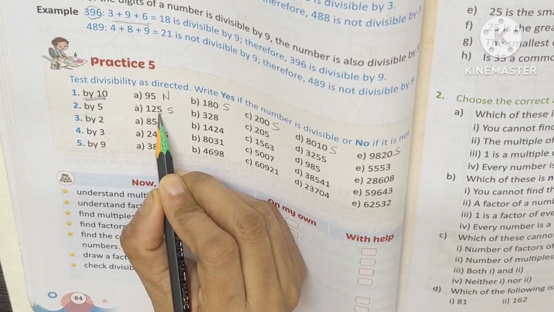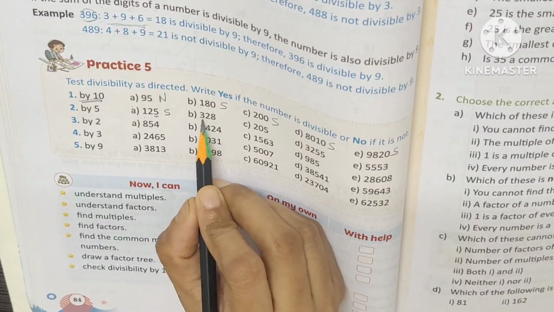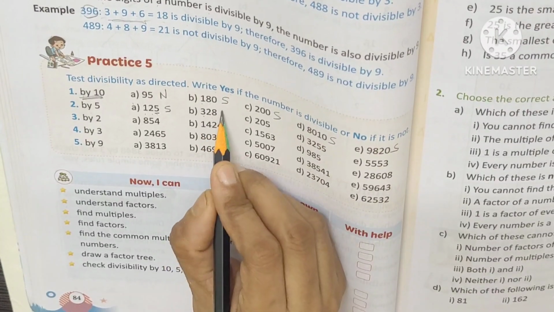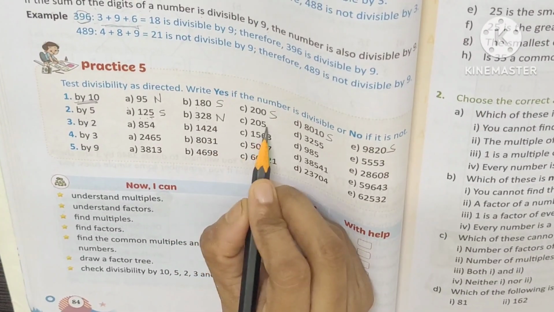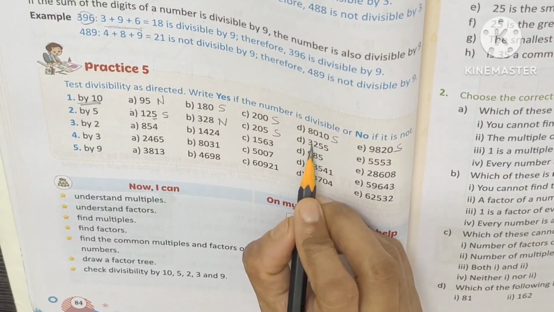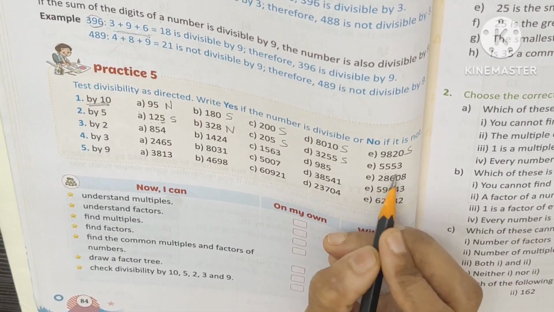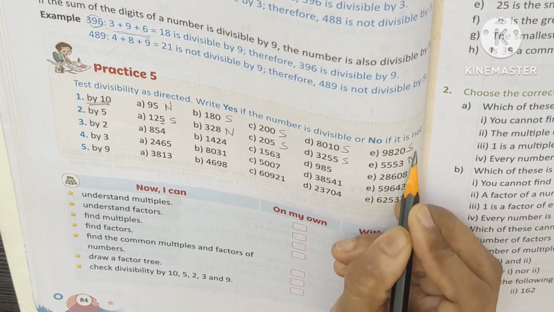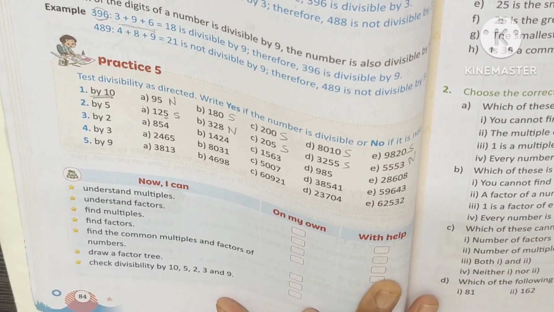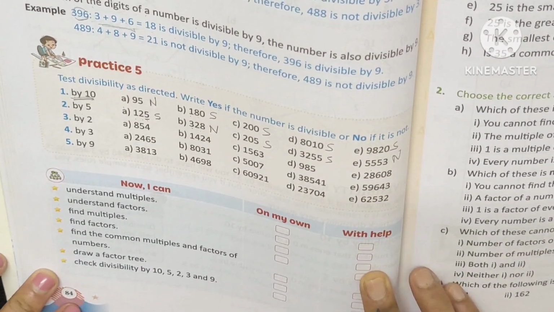The number ends in 5, right? 328: no. 205: yes. 3255: yes. 5553: no. Okay. Understood?